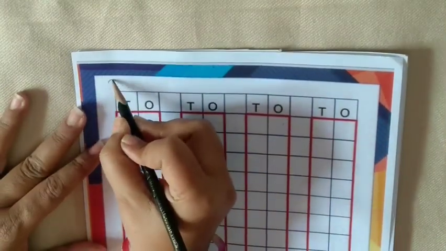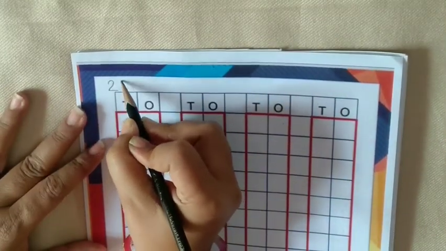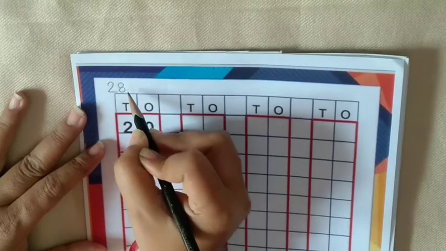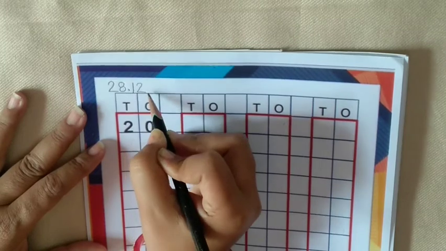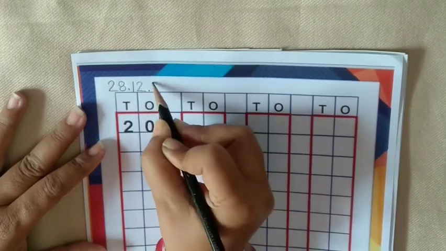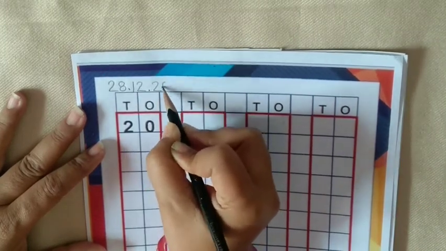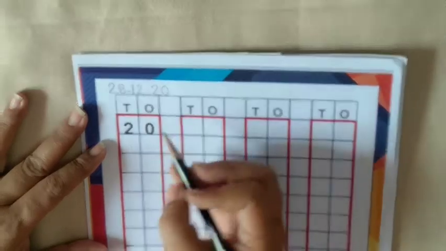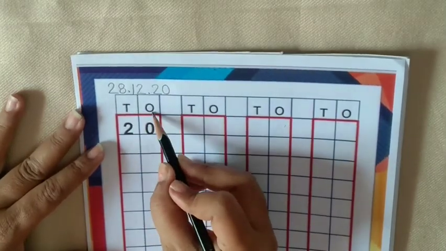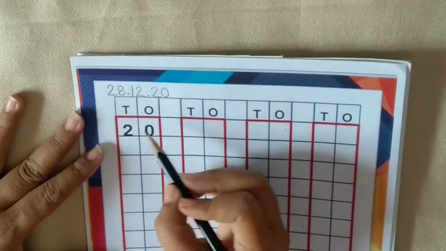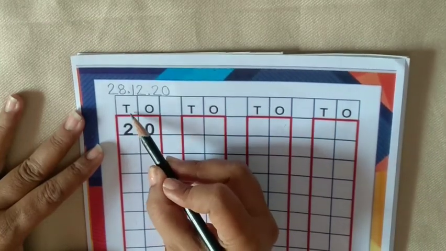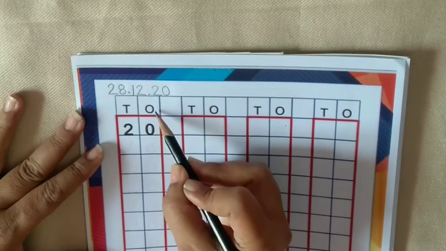Today's date is 2/8/2012.2020. T-O. T means tens, O means ones. We will write 2 below tens and 0 below ones.